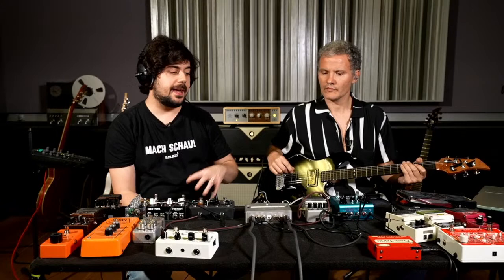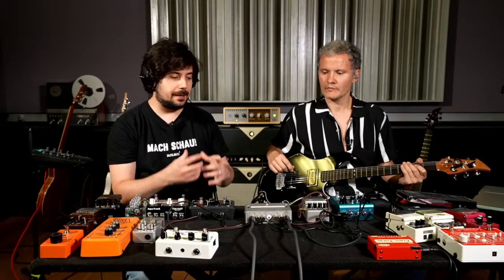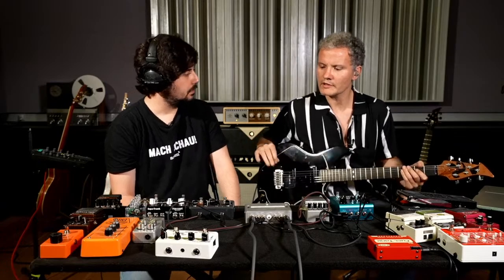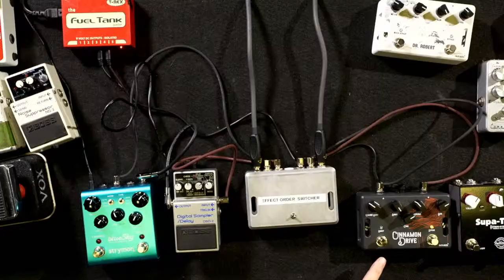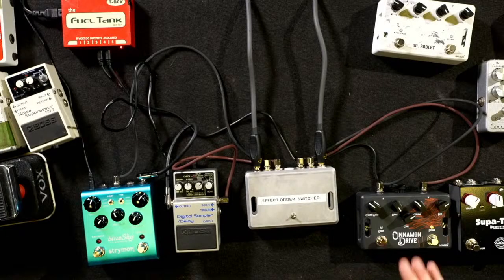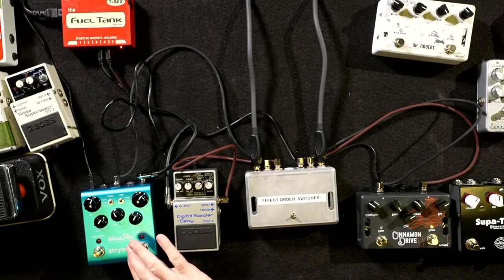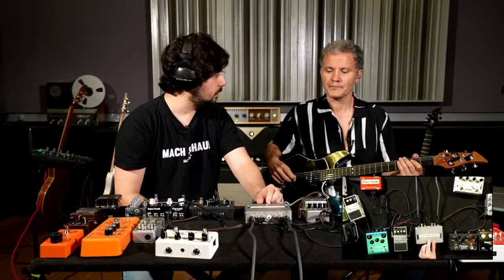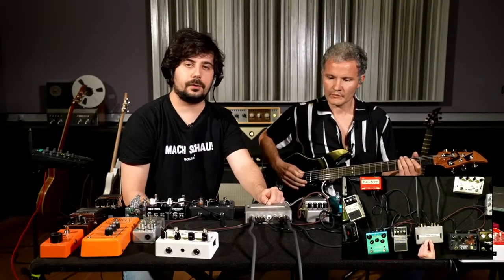As you can hear, the repeats and the tails of the reverb are pretty clean. You can differentiate the clean signal and the wet signal. And just to make it clear, it's guitar, Cinnamon Drive, delay, reverb, and then into the amp. All right, so we're going to strum a little bit on this order, and then we're going to reverse it, right?